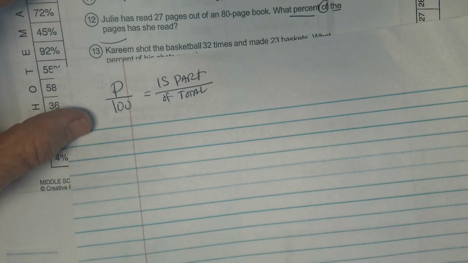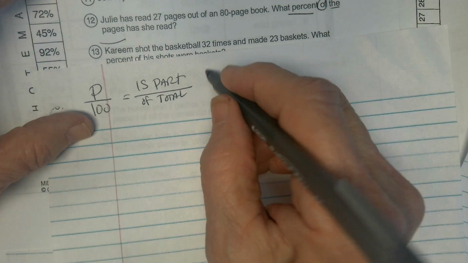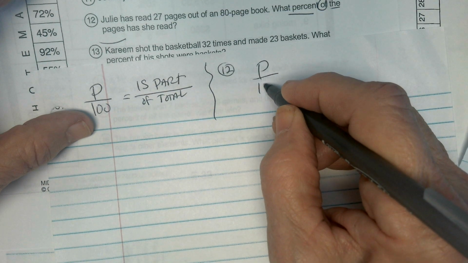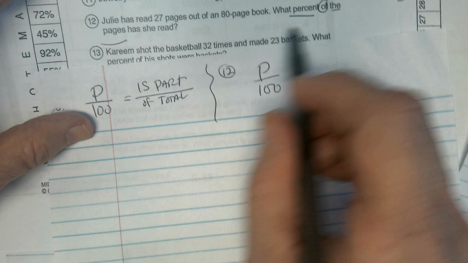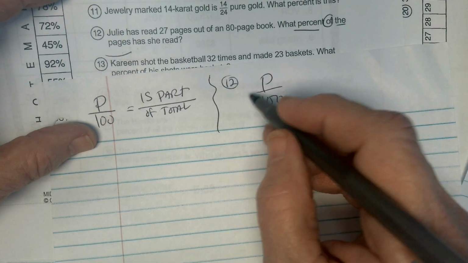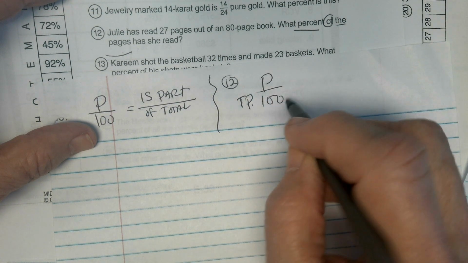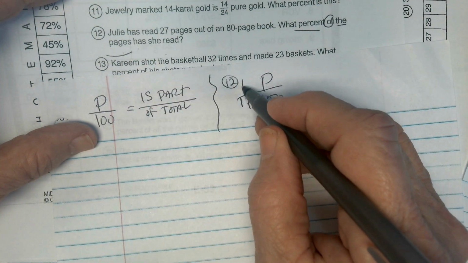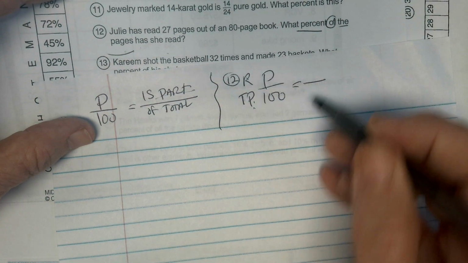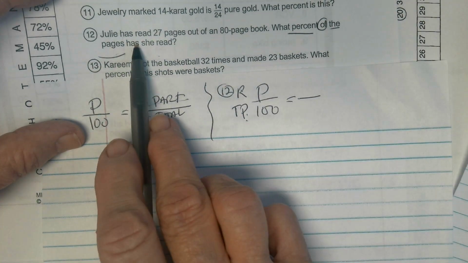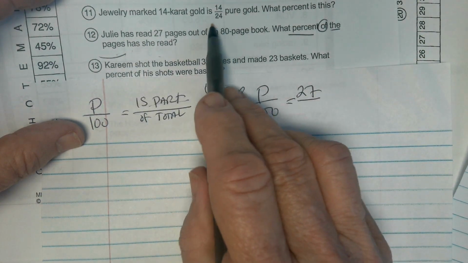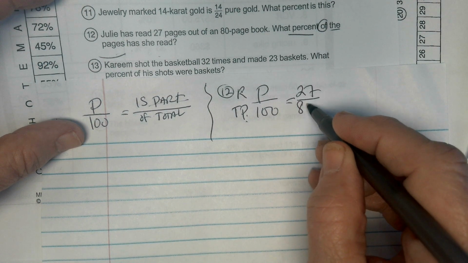All right, so let's go ahead and see what we've got. On this number 12, we do not have the percent. So it says, what percent of the pages? Of implies it's of the total pages, so that would go down here. Has she read? And again, she's read part of those total pages. So on this side, we're going to put the same thing. So she read, right there, 27 out of the total pages of an 80-page book.